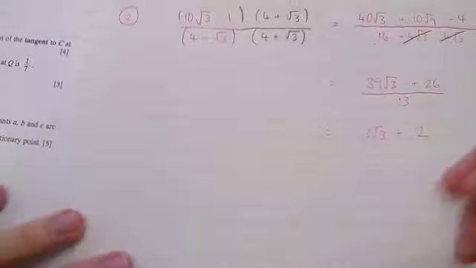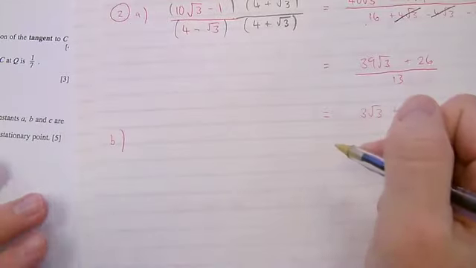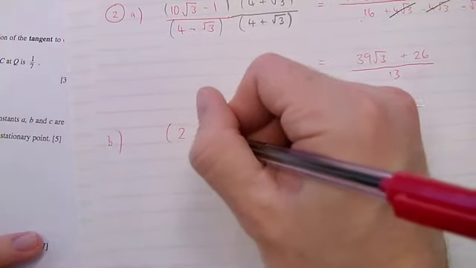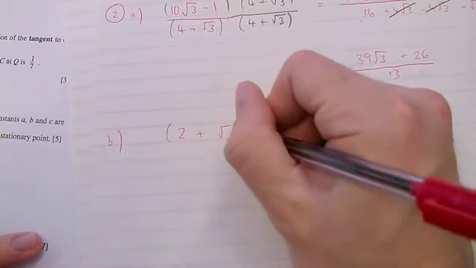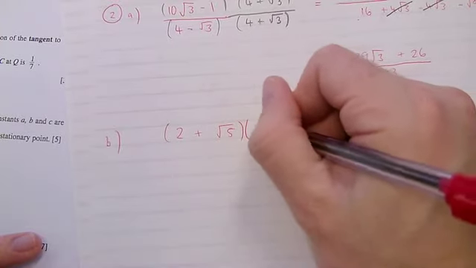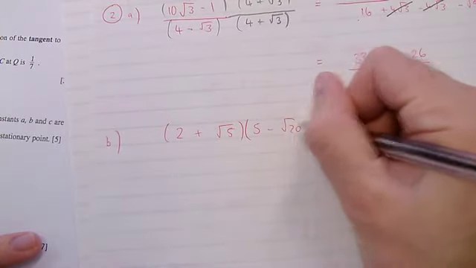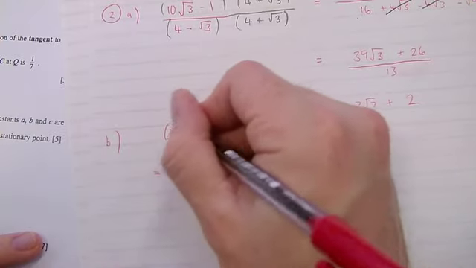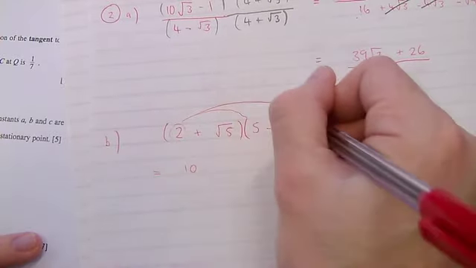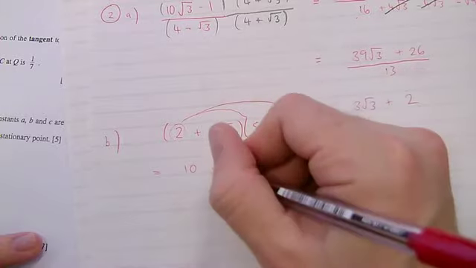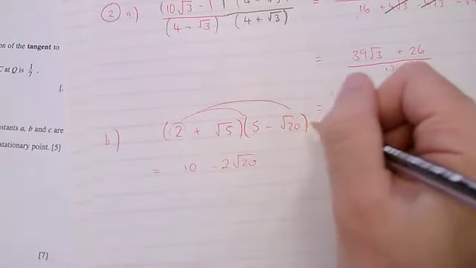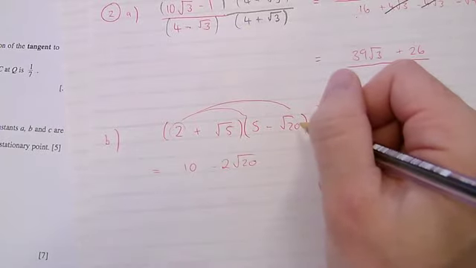Okay? And then for part B, so that's part A. For part B, I'm going to get something not too dissimilar to what I've just done. And it's easier actually, and it's worth the same amount of marks. I'm going to get 2 times 5, which is 10. So 2 times the 5, and there's 2 times minus 20, which would be minus 2 root 20, but there's a square number that goes into 20, which I'm going to have to deal with in a second.